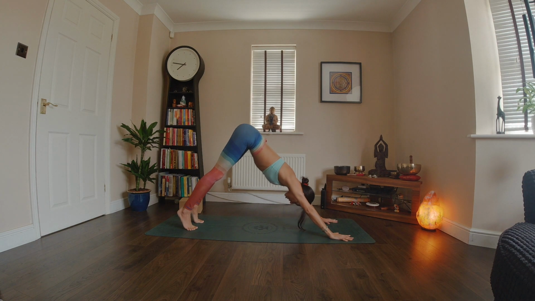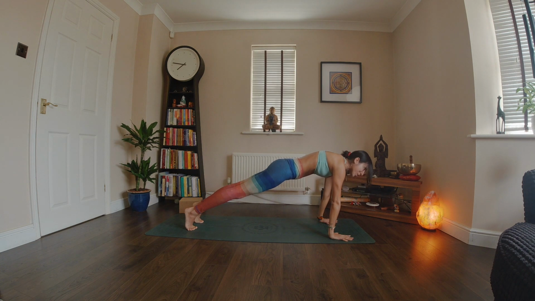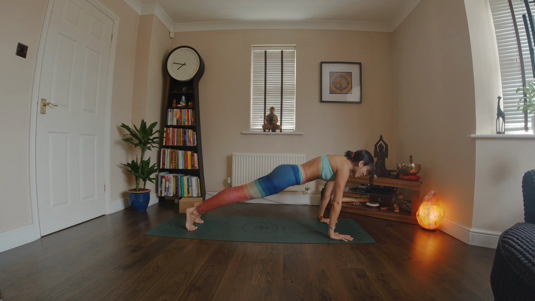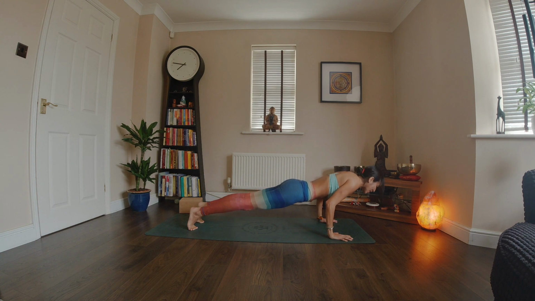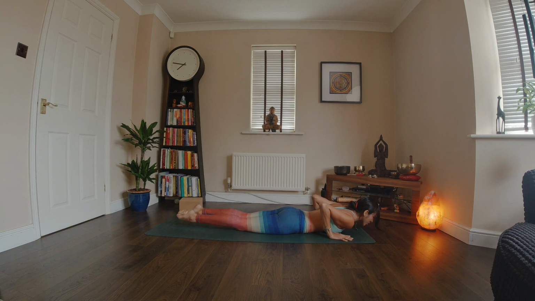Inhale to lift the heels and reach them forward as you find plank position. Strong plank, like a staff pose. Exhale to micro-bend the elbows and lower all the way down towards the floor. Some of you might need to send the knees down to lower slowly, and that's okay. Tops of the feet down.